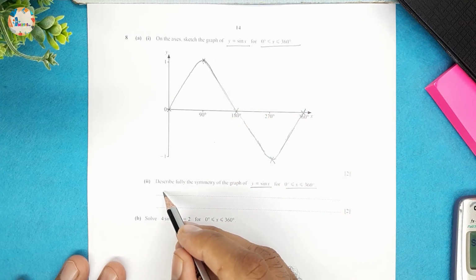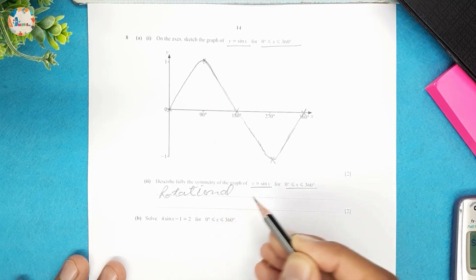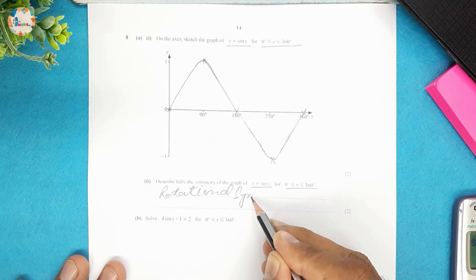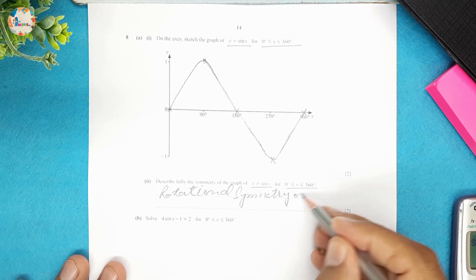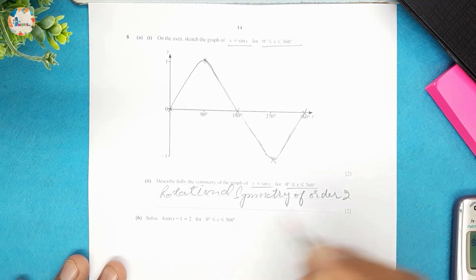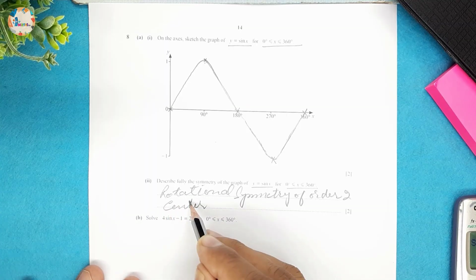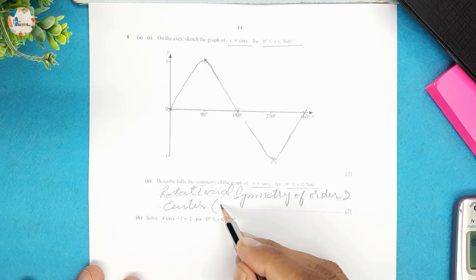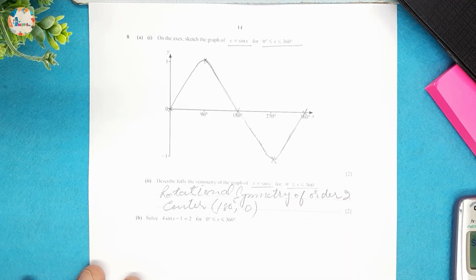So we will say rotational symmetry of order 2, and center of rotation will be (180, 0). So this will be the center of rotation.